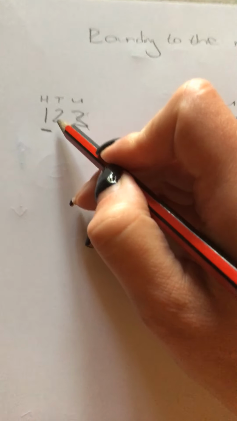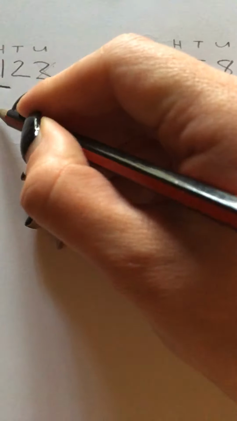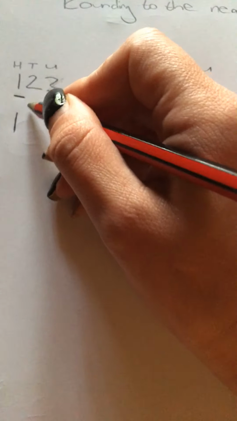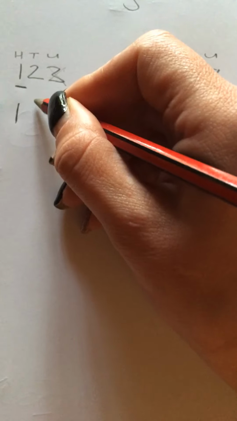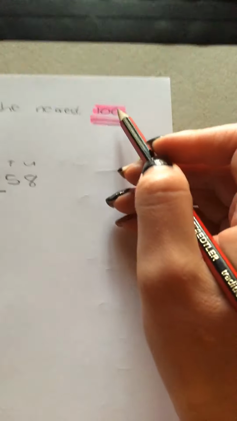Look at the 2. The 2 says we are obviously rounding down because it's a weak number. So the 1 will stay 100 because every time you have a weak number, it stays the same. Then both of those will become a 0. It's not just the 2 that's going to become a 0 and the 3 is going to stay there, because we're rounding to the nearest 100, which means the answer should be in 100 form.